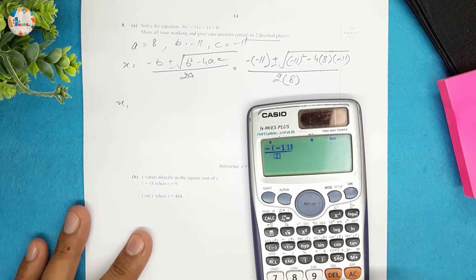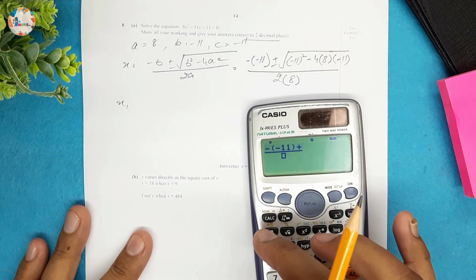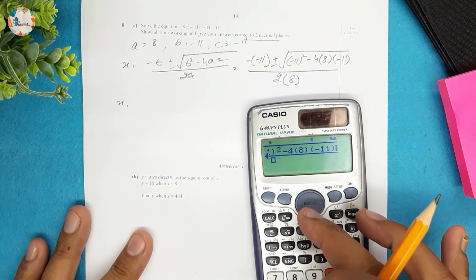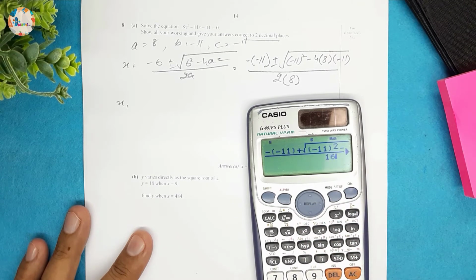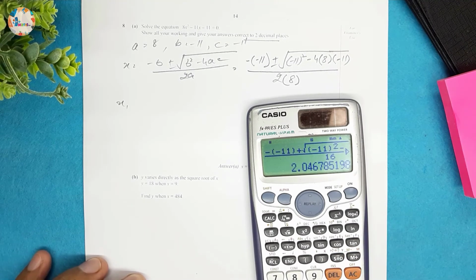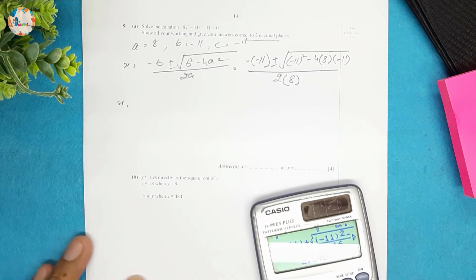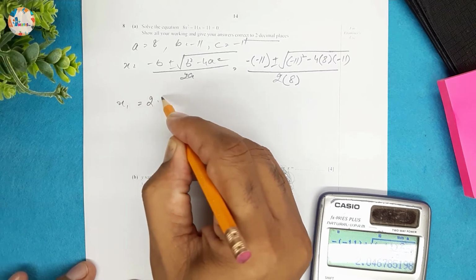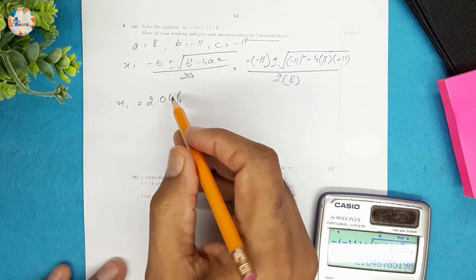Minus into minus 11, and plus first we will take, then we will take minus, so root of minus 11 squared minus 4 into 8 into again minus 11, and divided by 16, and this will result in 2.046 and so on.